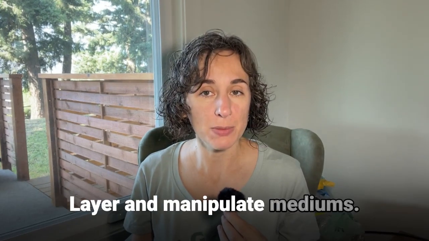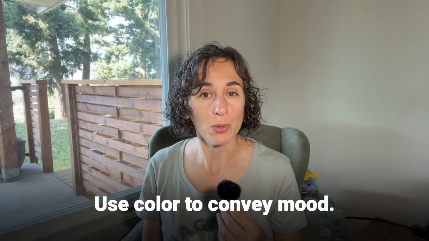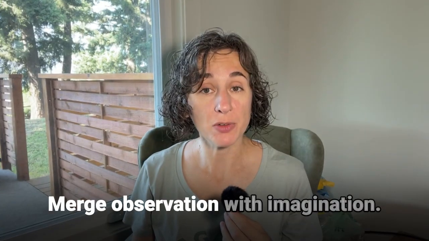Experiment with brushwork. Let your brushstrokes reflect movement and energy, even if it sacrifices precise realism. Layer and manipulate mediums. Combine transparent washes with thick paint, or experiment with unconventional tools for texture. Use color to convey mood. Bright, contrasting, or muted tones can express emotion as strongly as subject matter. Merge observation with imagination. Like Turner, allow your personal experience and interpretation to influence the scene.